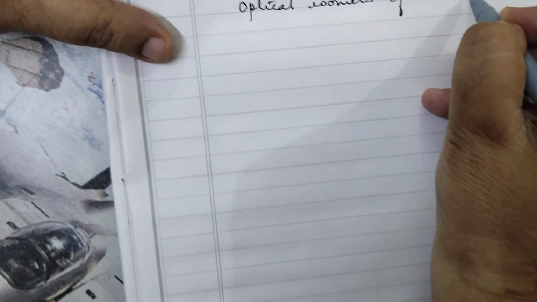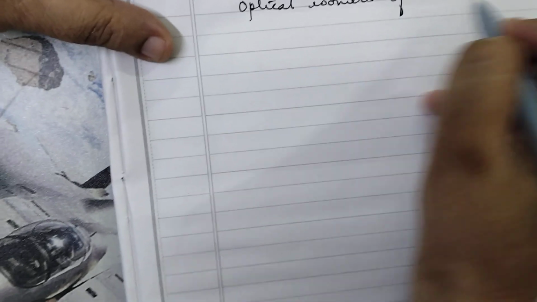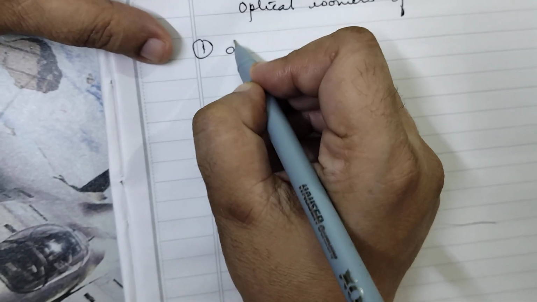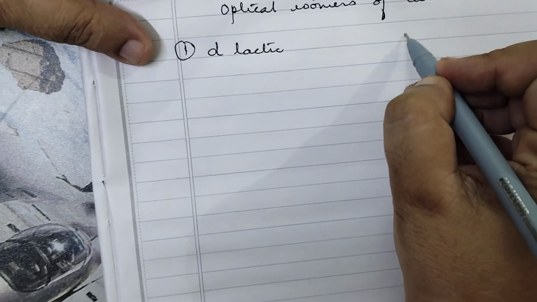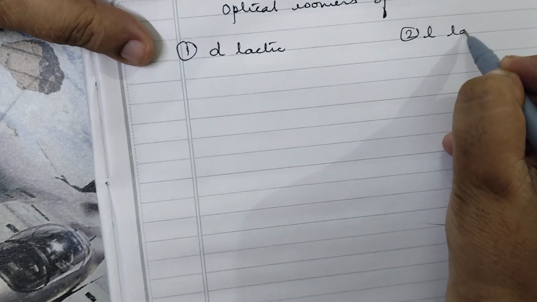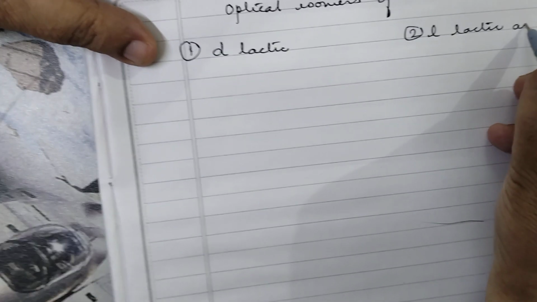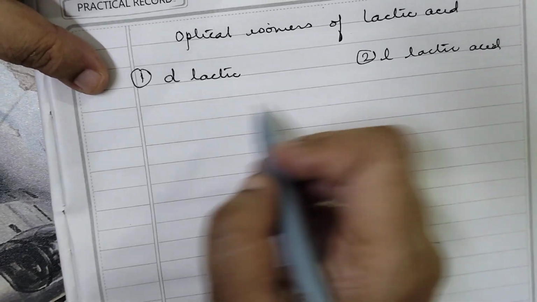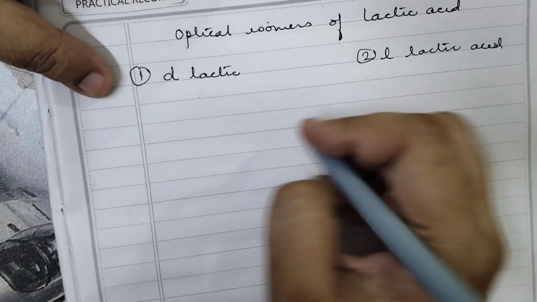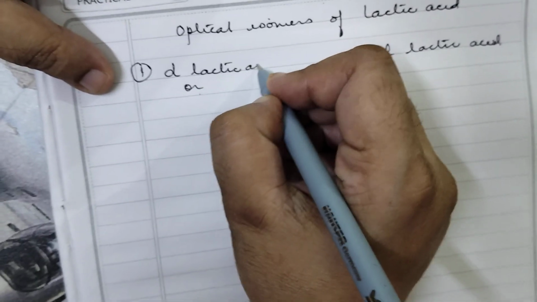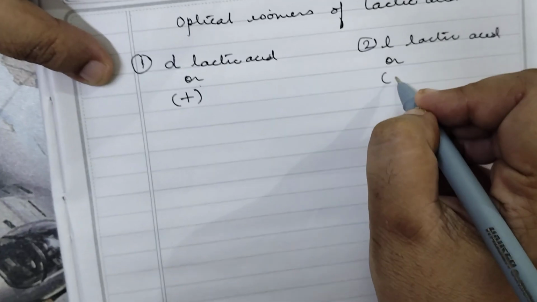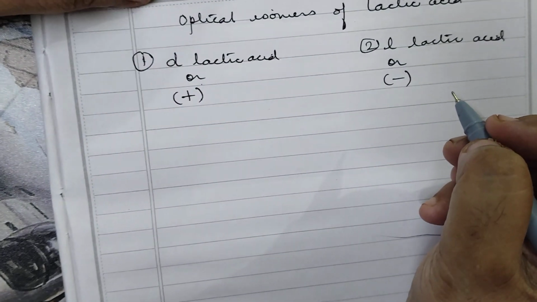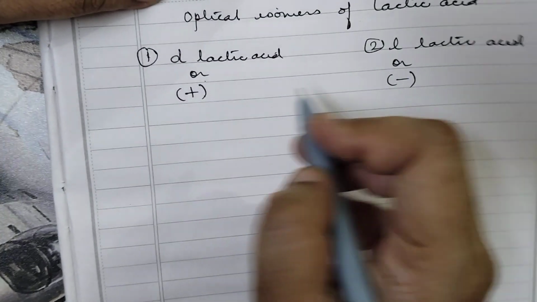One will be dextro and one will be levo. The first isomer is D-lactic acid and the second isomer is L-lactic acid. You can write it in complete words also, dextrorotatory and levorotatory, or you can write D is plus and L is minus. So how do we draw the lactic acid, dextro and levo?